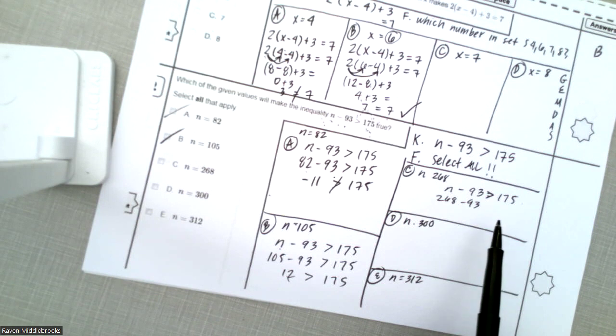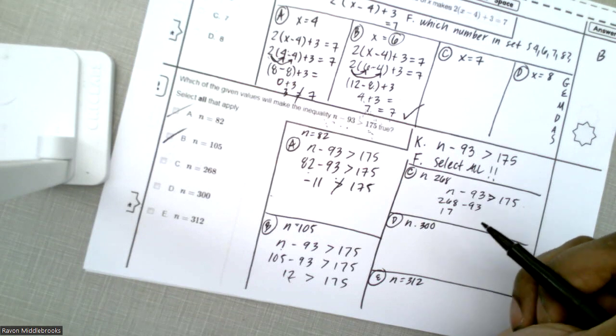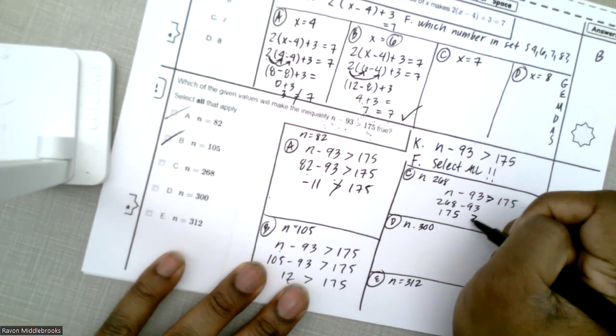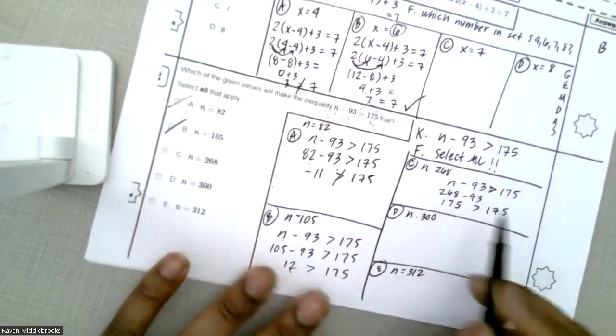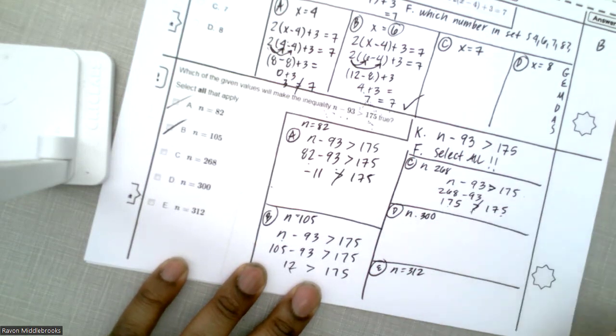That gives us 175. And 175 is not greater than 175. 175 is equal to 175, so that is incorrect.